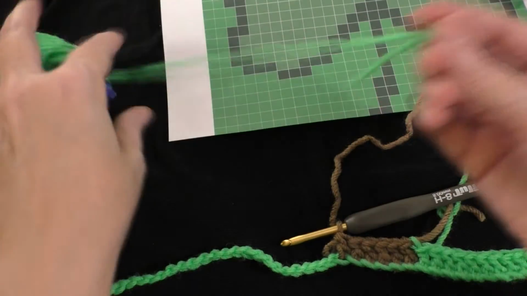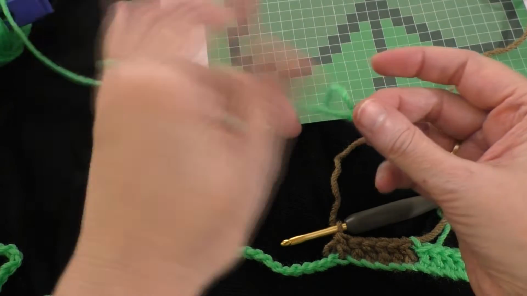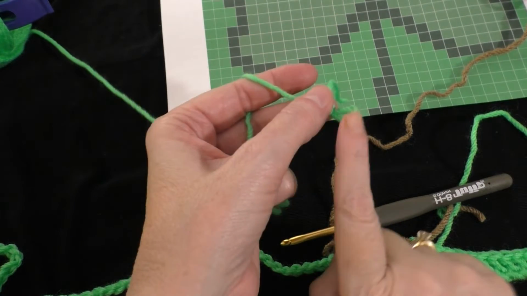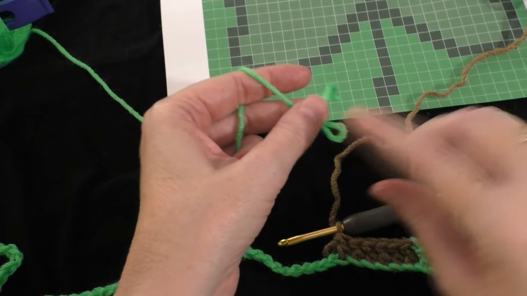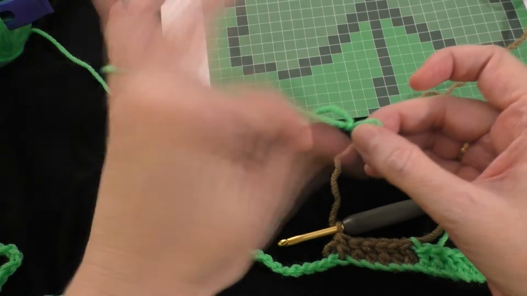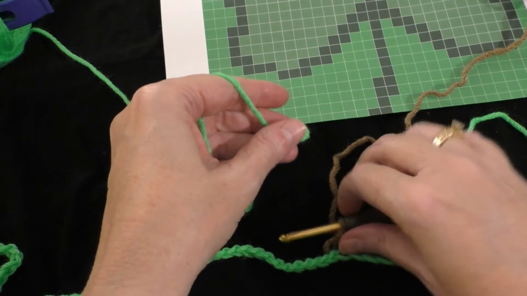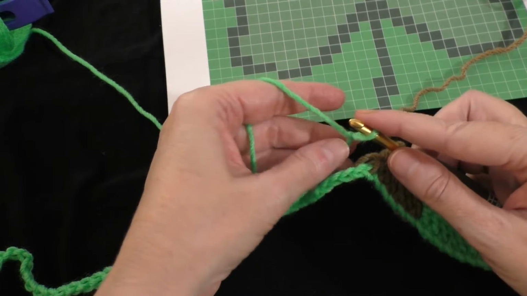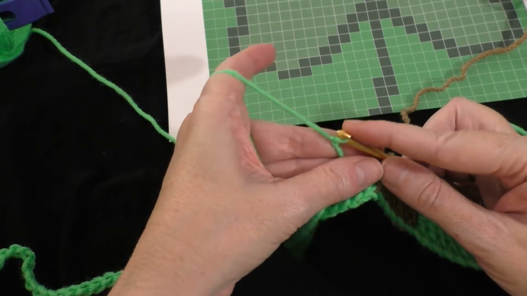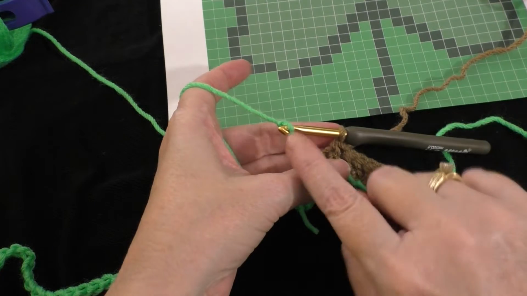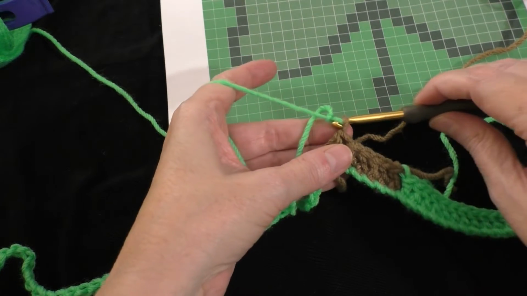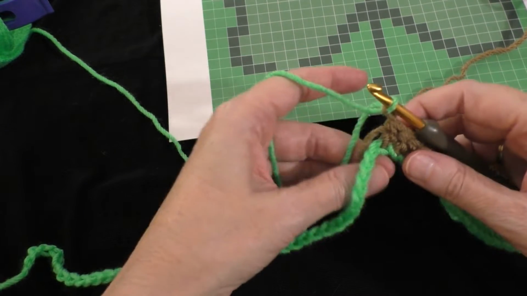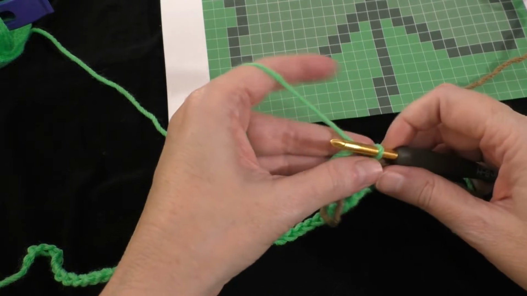So I'm going to start with another bobbin of the green, and see, I've already put a slip knot in it, and I'm going to do the same thing I did with the brown. I'm going to put that on my hook, tighten it up just a little bit, and then slide that through here just like you're making a chain. Then I'm going to pull the brown tight.